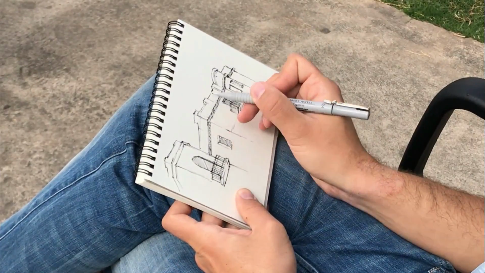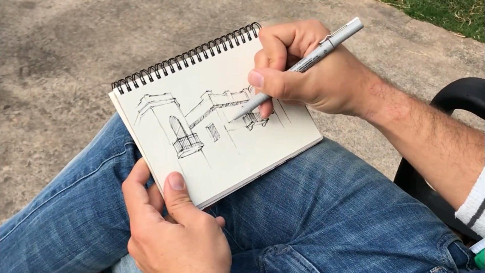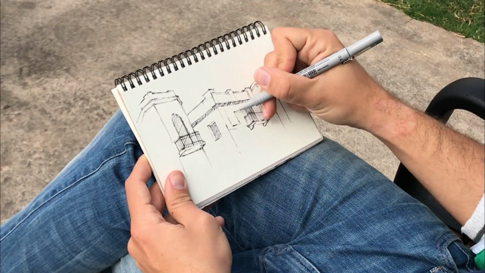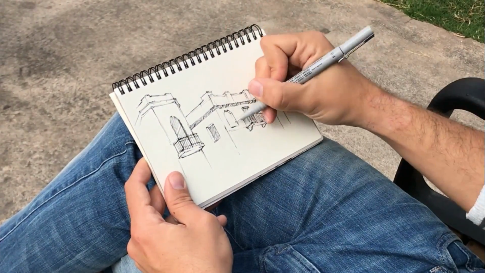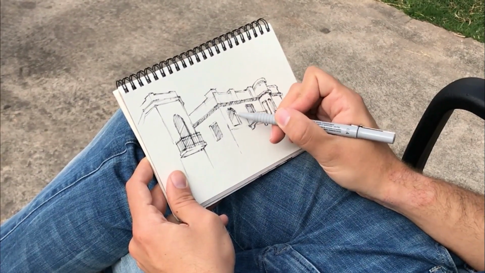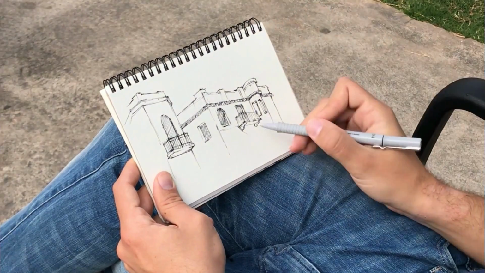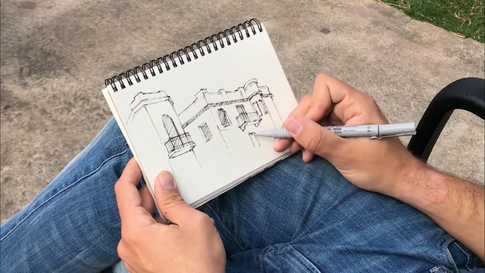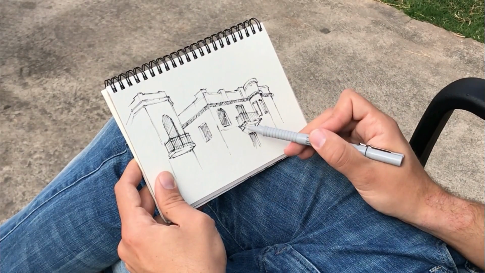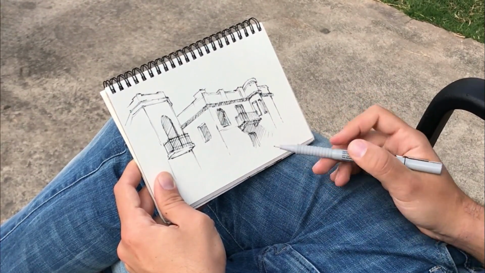So now, because we're looking at the building from the left towards it, we see the right side of the windows and also the top one, because the building is taller than us. So we see the bottom part of the frame of the window, and that's important to get correctly. The same is true for the balcony, the way it's structured. It's a little complex, but once you really observe the reference, you're able to do that.